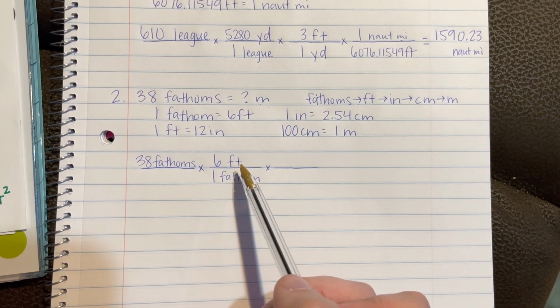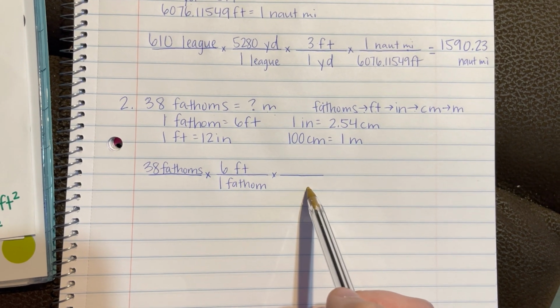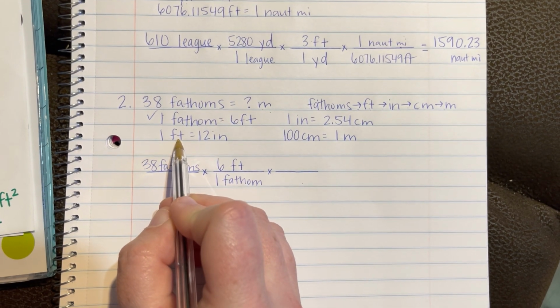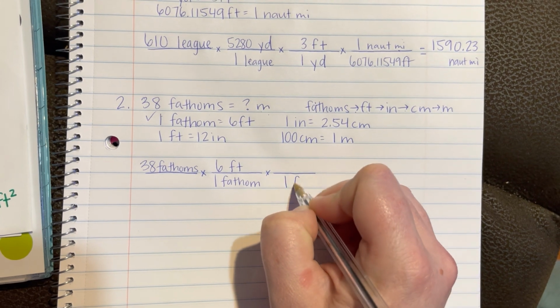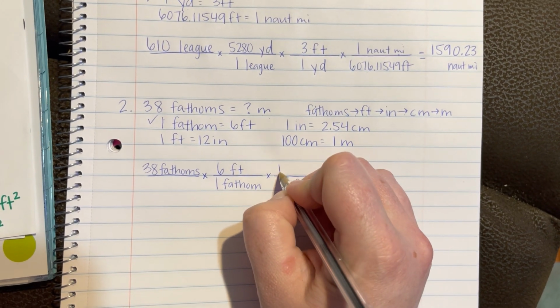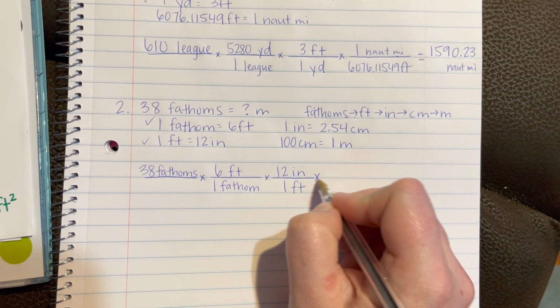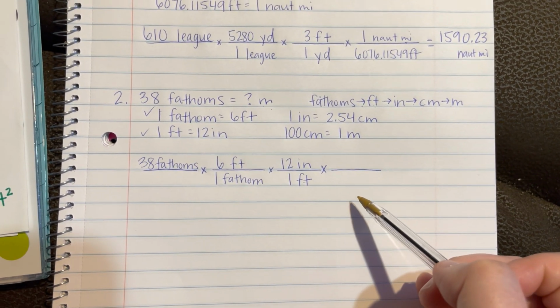Okay, same process as the last one. Now cancel it out. So if feet is on the top here, feet needs to be on the bottom of the next one. I've already used this one. This is the only one that has feet that I have left. So 1 foot, okay, remember that goes on the bottom to cancel, equals 12 inches. So 12 inches goes on the top. Cross that off because I finished that one. Moving on to the next.